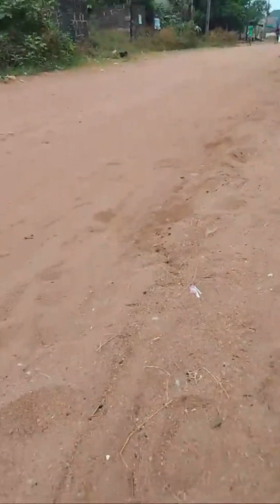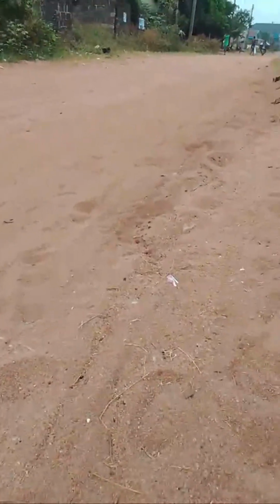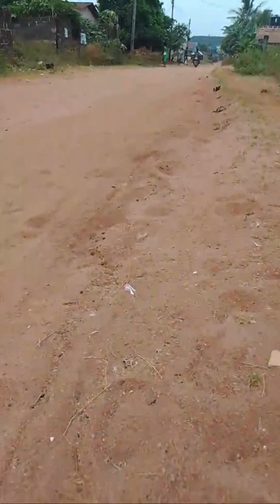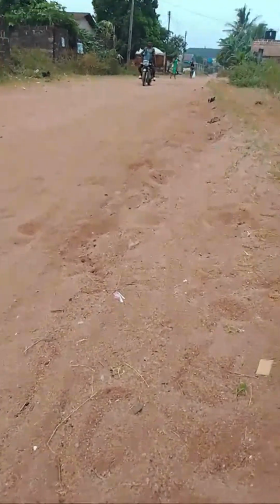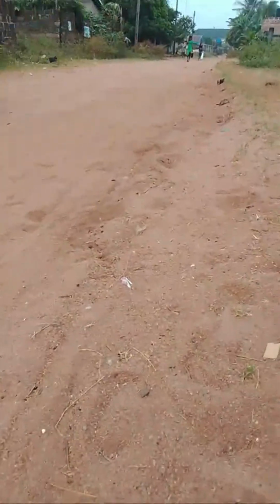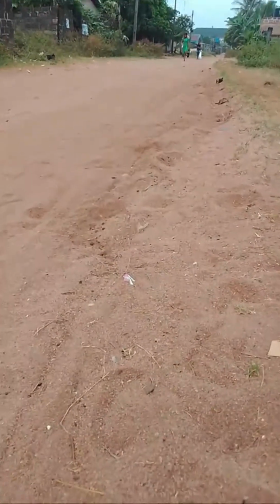Just as you can see now, this is a sand dune. So we have many sands on the road. If you see a place like this, you have to ask the question: why are there so many sands, or erosion, so to speak?